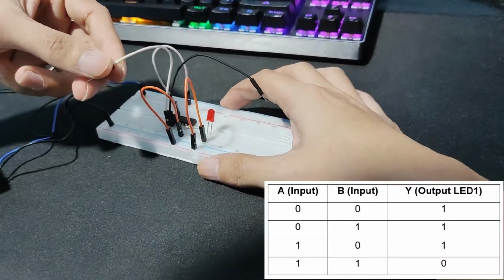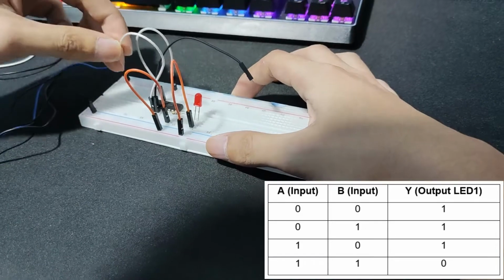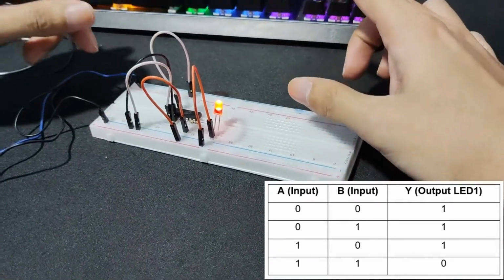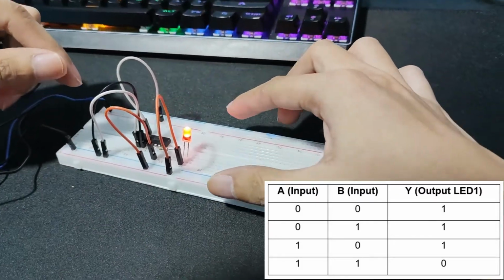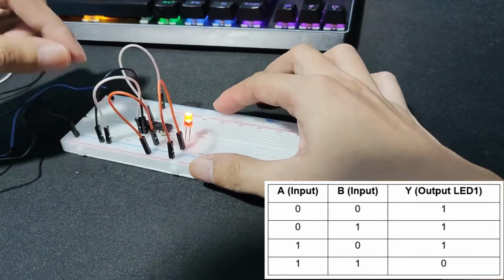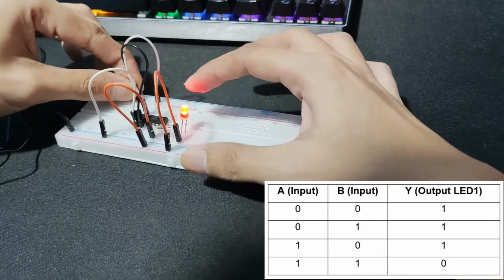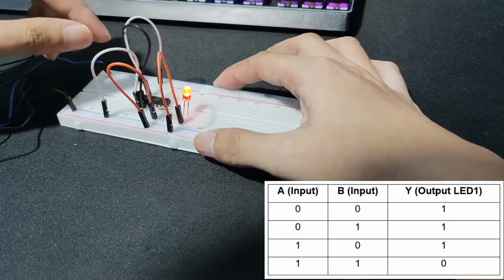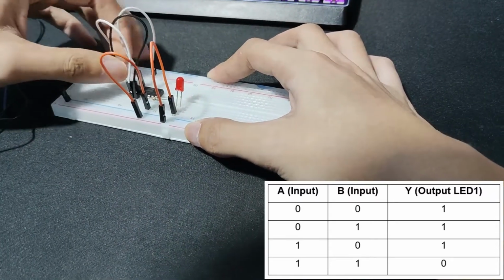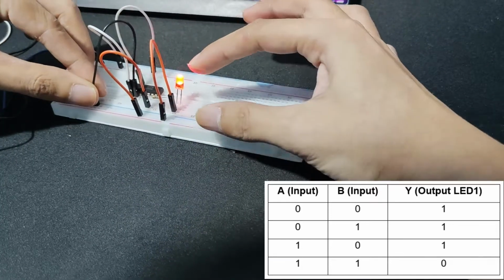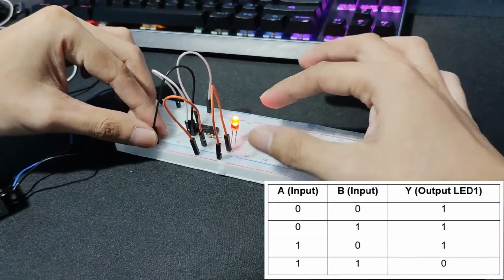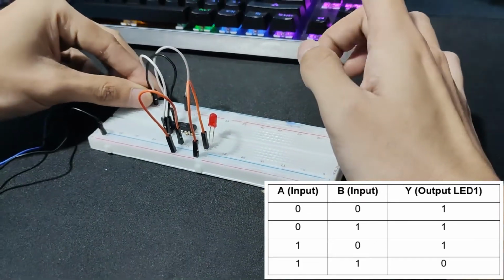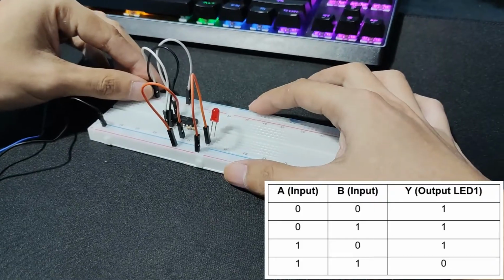If input A is equal to 0, and input B is equal to 0, output is equal to 1. Meaning, the LED lit up. Input A is equal to 0, then input B is equal to 1. The LED is still lit, meaning output is equal to 1. Input A is equal to 1, input B is equal to 0. The LED is lit, meaning output is equal to 1. Input A and B are equal to 1. The LED is not lit, meaning output is equal to 0.